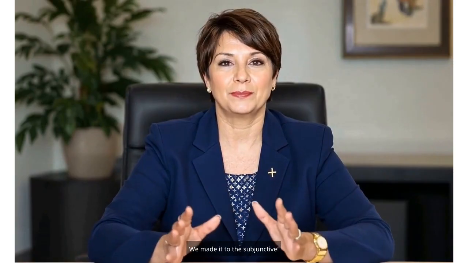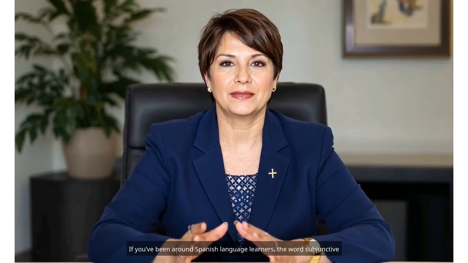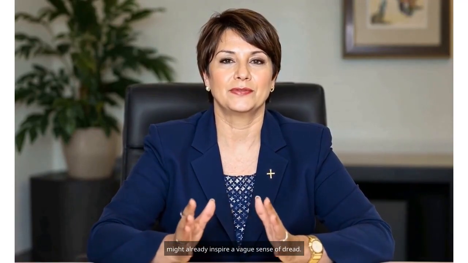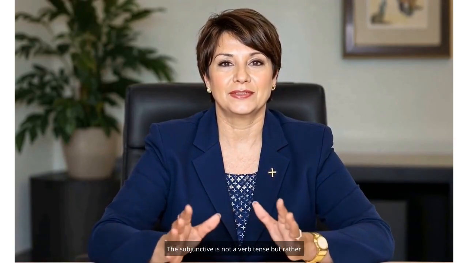Lengua 6.3. Forming the present subjunctive. We made it to the subjunctive. If you've been around Spanish language learners, the word subjunctive might already inspire a vague sense of dread. Patience is key. The subjunctive is not a verb tense, but rather a mood.